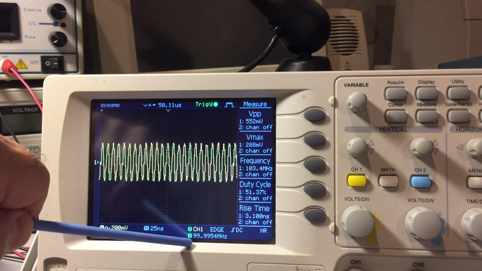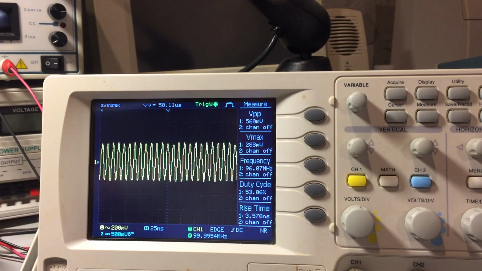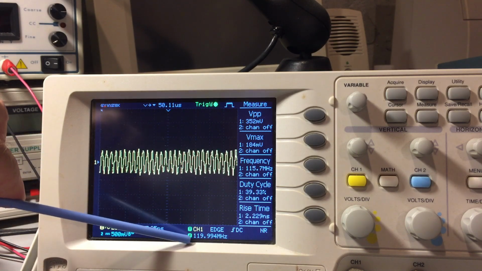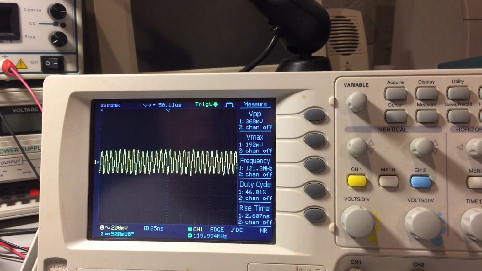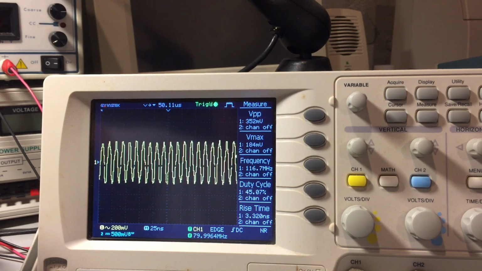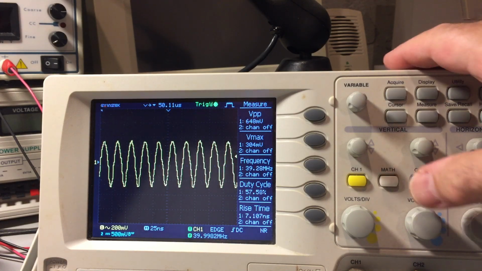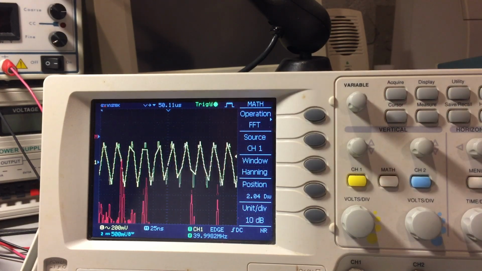Okay, and here's the limitation of my function generator, signal generator, 60 megahertz, and you can see 120, which is actually beyond the bandwidth of the scope. It's only a 100 megahertz scope. So let's back it back down a little bit. Let's say 20 for good measure here, and let's look at the harmonic frequencies. Take a look at the spectrum here.